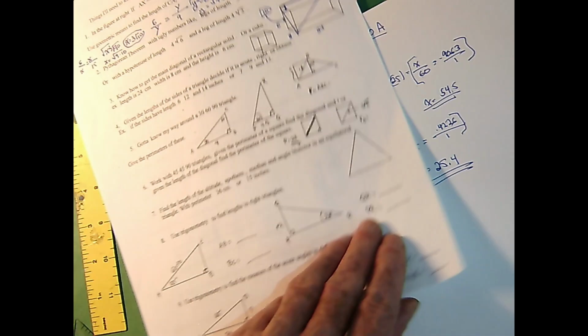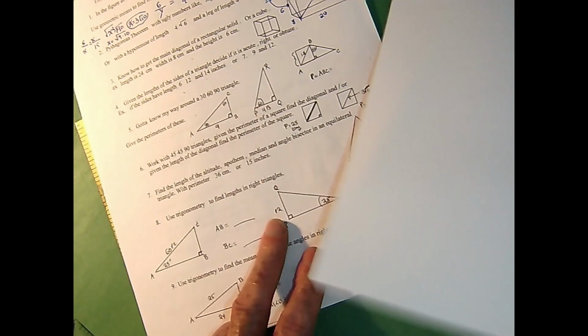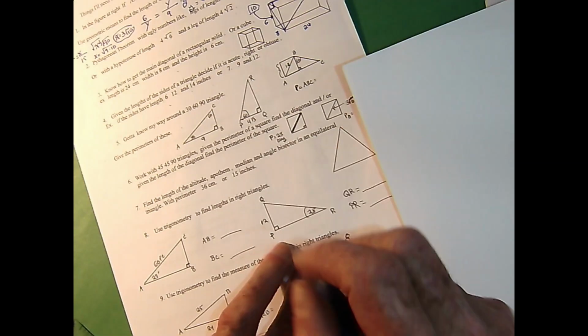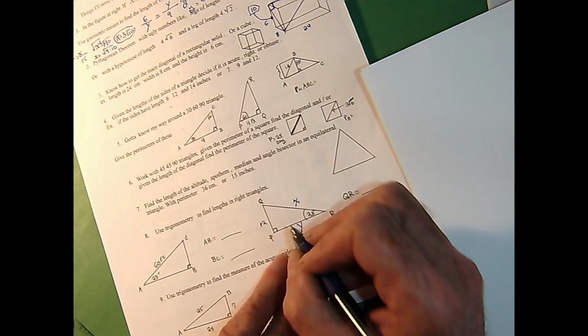Here we see a 28-degree angle, and this length being 12. I can work that on this paper. Let's see what I can do. I'll do a little scribbling on another. We want to get QR. I'll call that one X. And we want to get PR. I'll call that one Y.